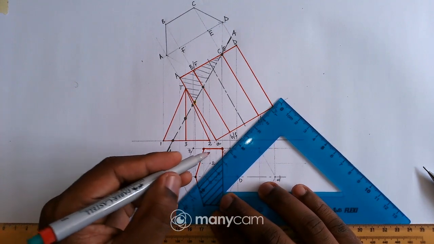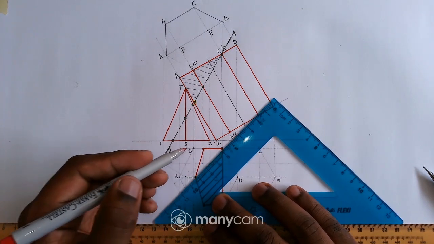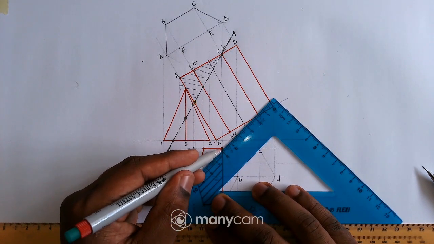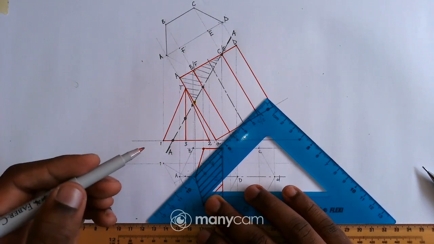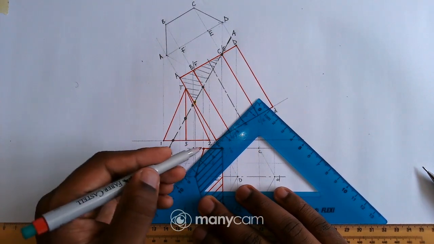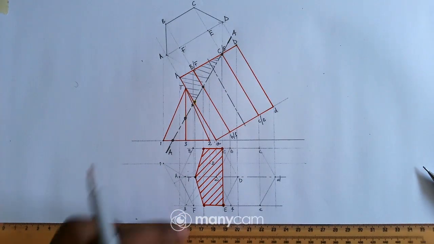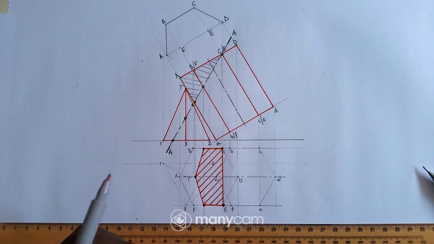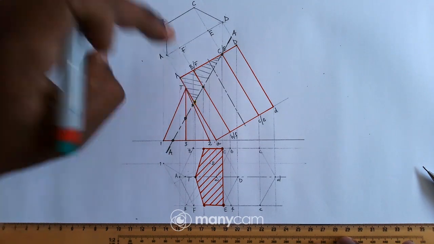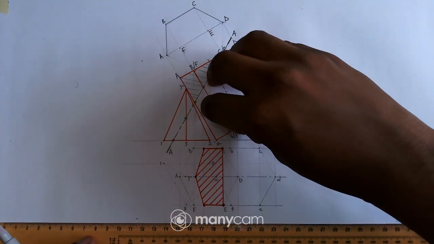Make sure those hatching lines are evenly spaced. The spacing must be even, must be equal. Just like that. So I have my cut surface. Okay, let me complete this portion now, because this portion is still remaining, so I have to draw it.